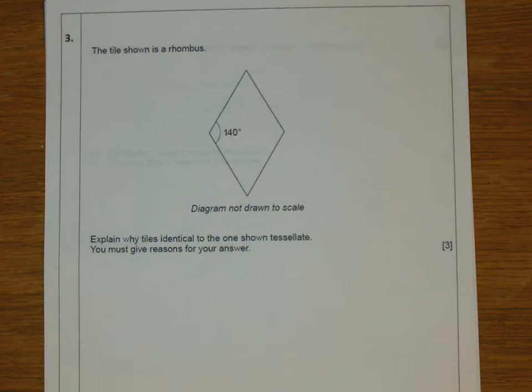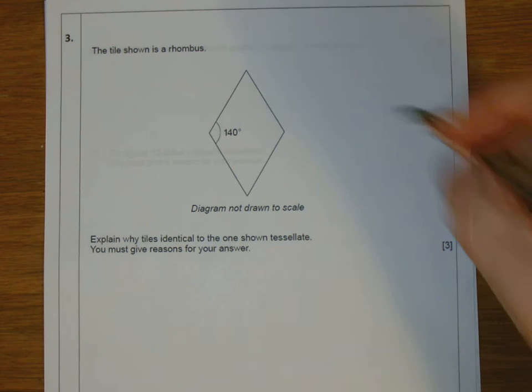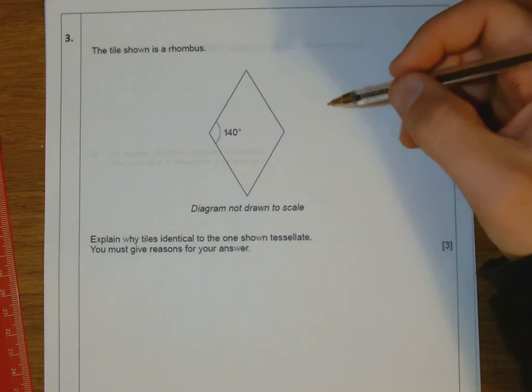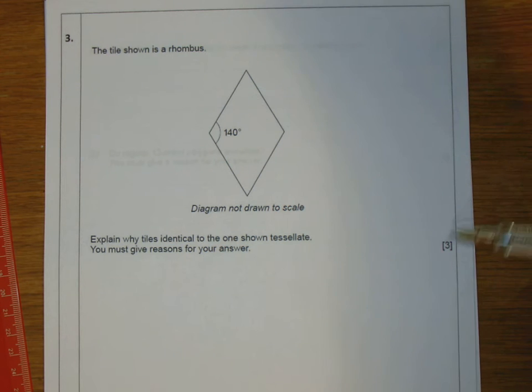Question 3, it says the tile shown is a rhombus. Explain why tiles identical to the one shown tessellate. You must give a reason for your answer. Okay, well, with a rhombus, of course, there's a video on rhombus, parallelogram.